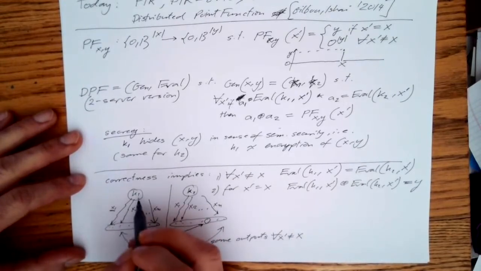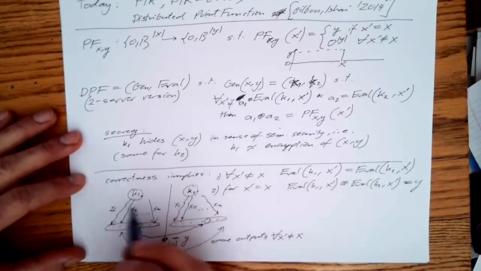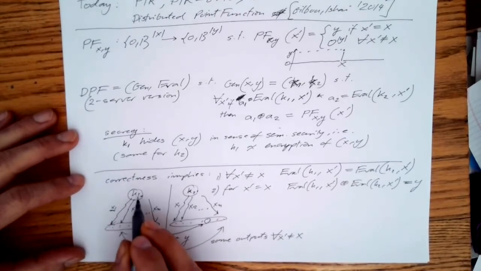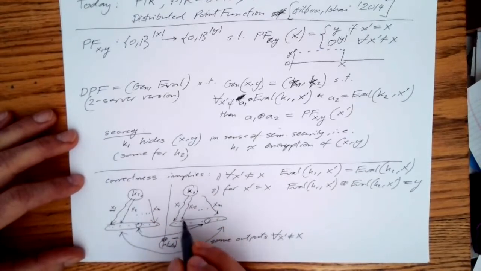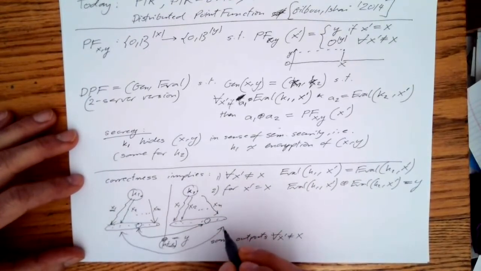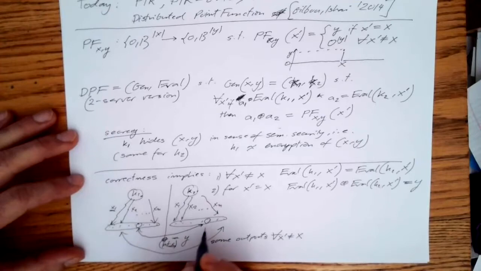How can you have a split? How can you have two correlated pseudorandom functions where the evaluator holding the key cannot tell, and these two functions are synchronized? They output the same values everywhere except at one position.